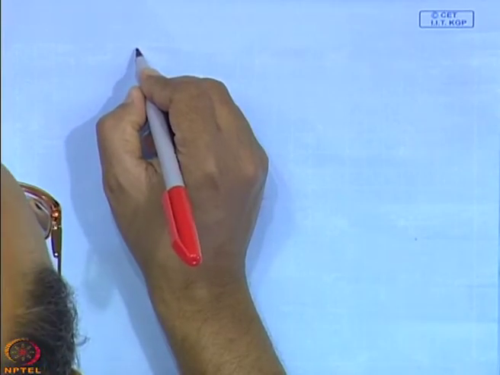Welcome. Let us start off today's class by considering two problems. In the first problem, we have a sphere like this. You can think of it as the sun or some other sphere of gas.